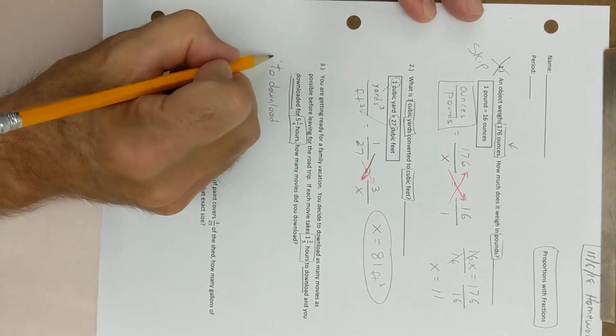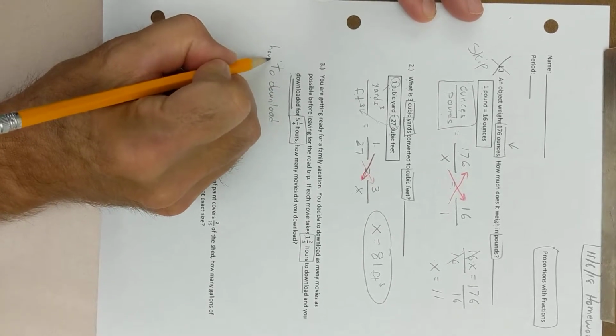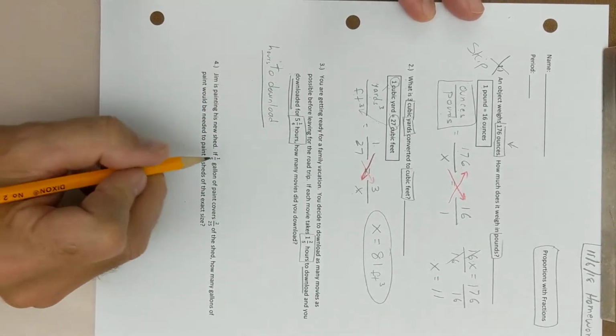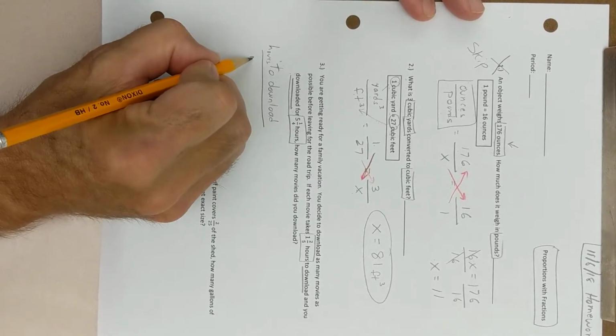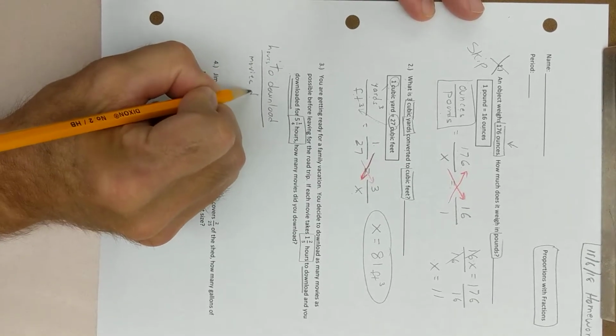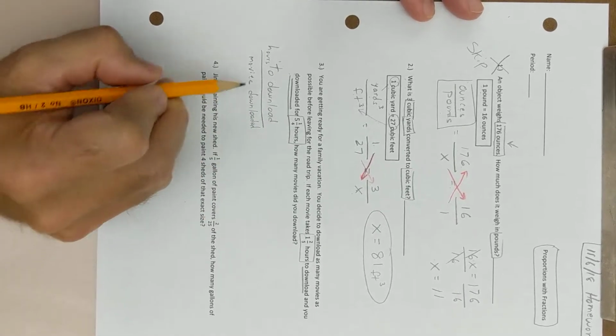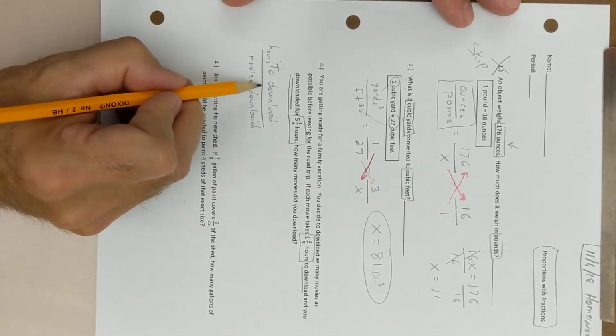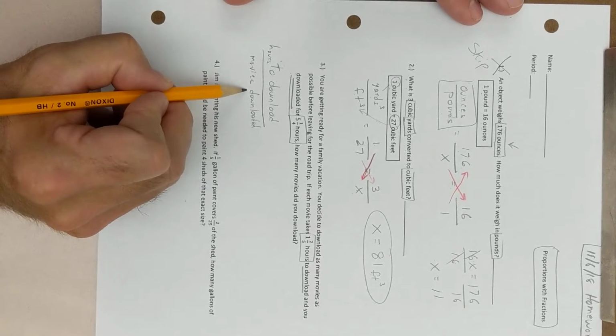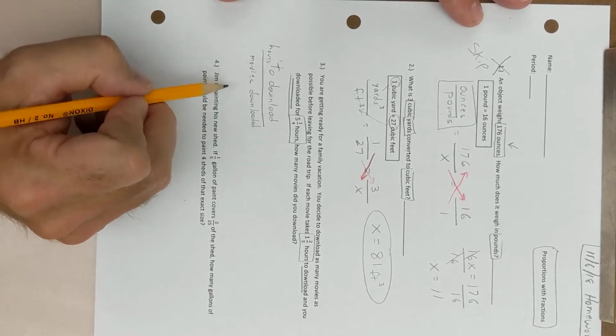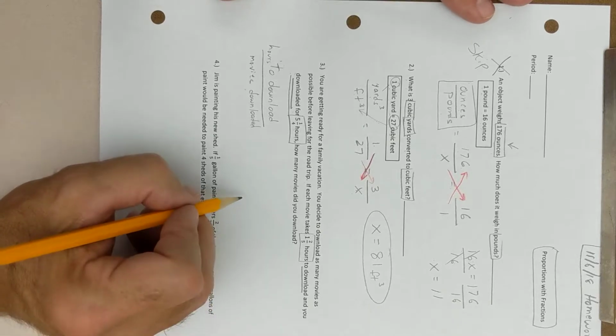I like this better. Hours to download over movies downloaded. So hours to download, and then the movies downloaded.